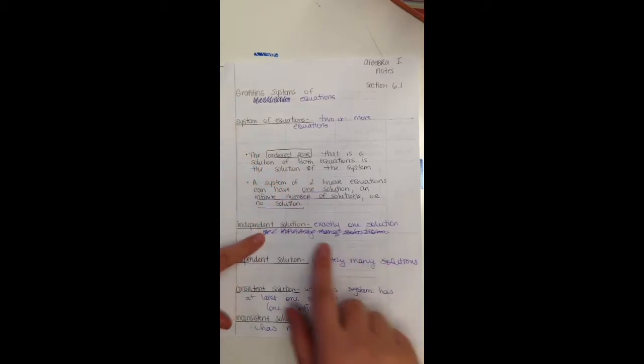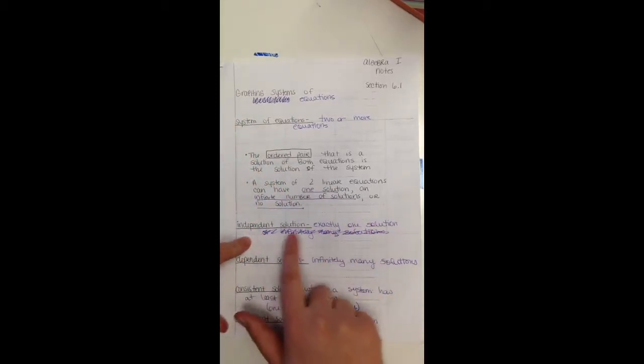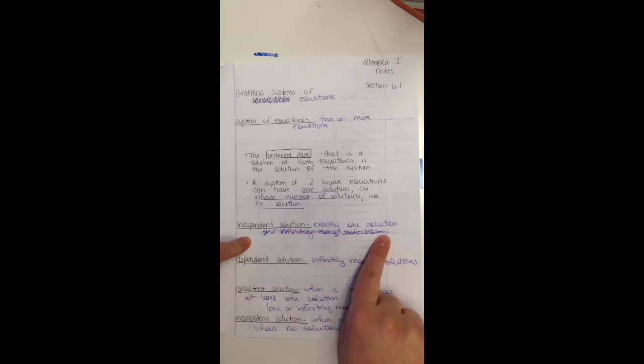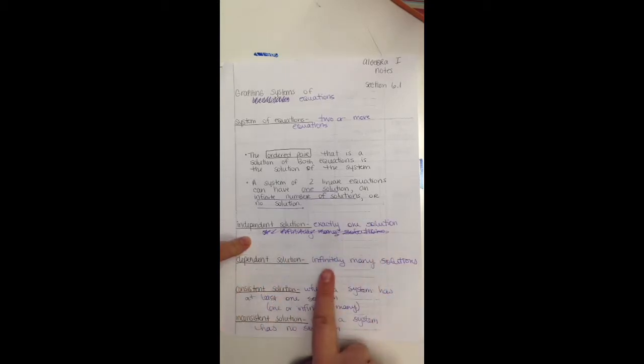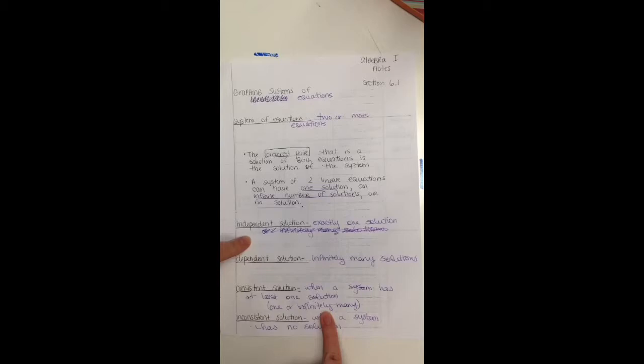An independent solution is exactly one solution. You can ignore this part down here, it's crossed off. A dependent solution has infinitely many solutions. Consistent solution is when a system has at least one solution. It has either one or it has infinitely many. And an inconsistent solution is when a system has no solution.